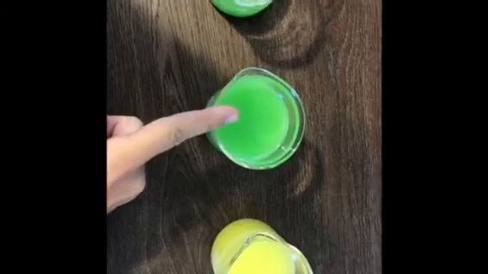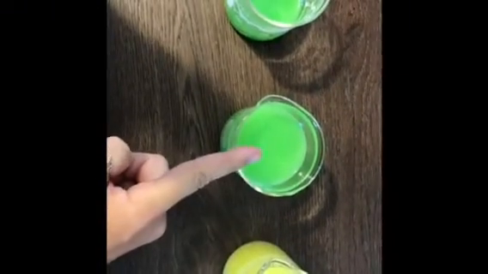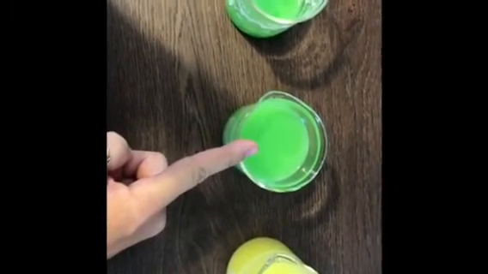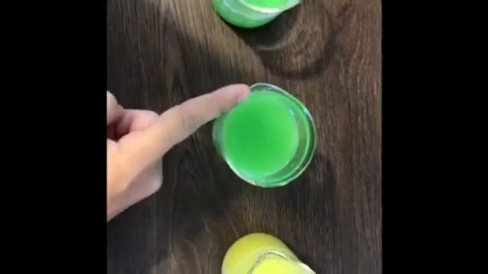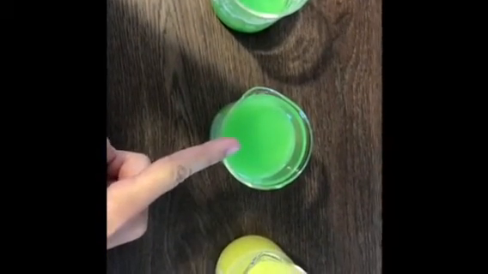What happened in this beaker when I took the green and the yellow? If you notice, this middle beaker stayed the same color green as our plain green over here, okay? However, we put this yellow in here. So that means there's yellow in here, we just cannot see it.